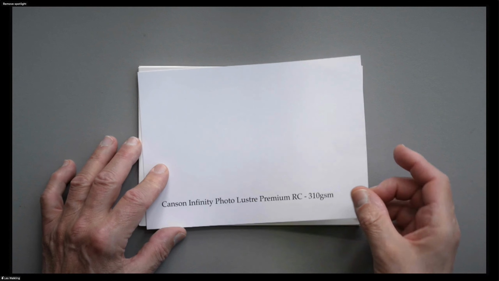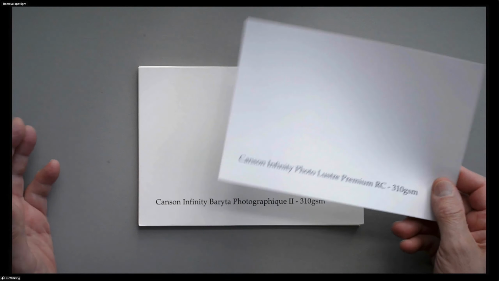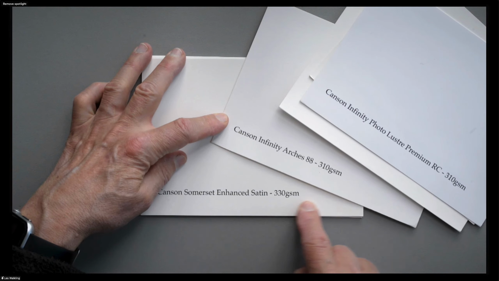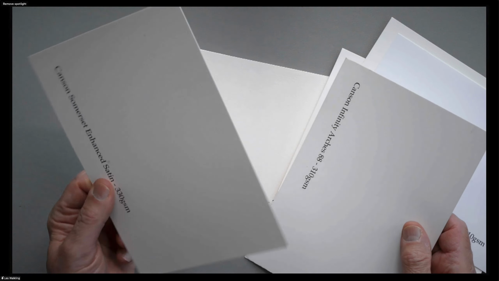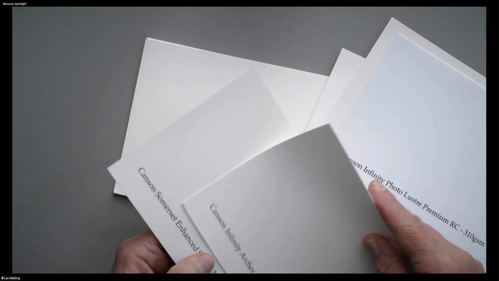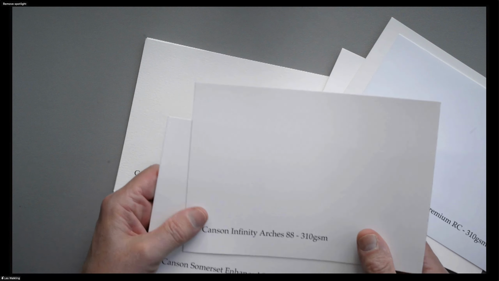And when we look at our annotated paper samples, such as those from the Digital Fine Art Printmaking Workshop, and start comparing the Arch 88 and the Somerset Enhanced Satin 330 GSM, I can really feel the difference. But warm tone, cold tone. Look at the presence, the dimensionality in this case starts to erupt. Oh, BFK. What about BFK versus Somerset Enhanced Velvet?